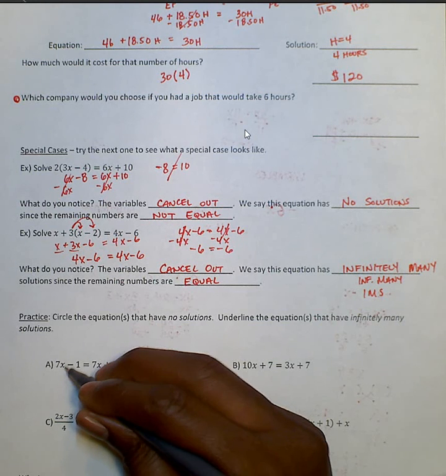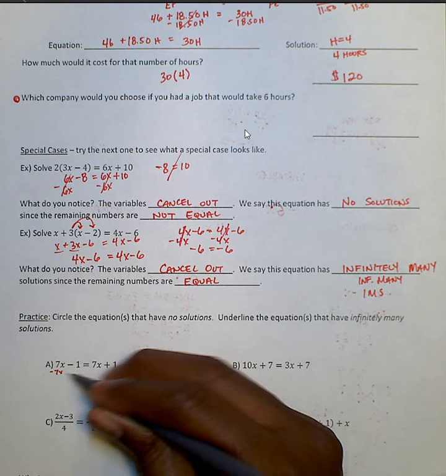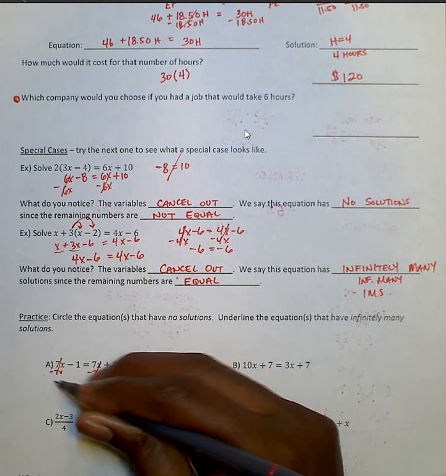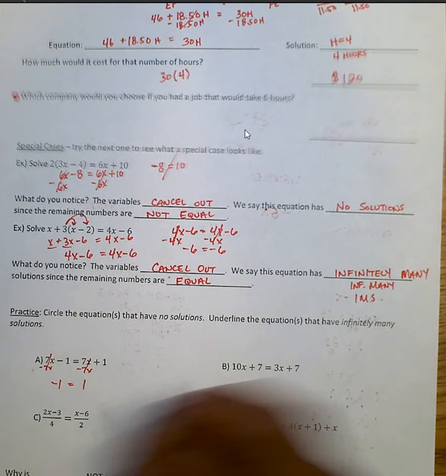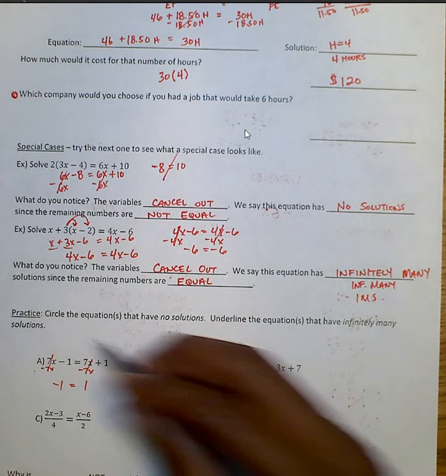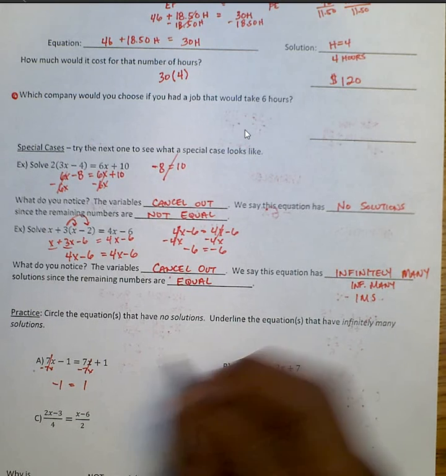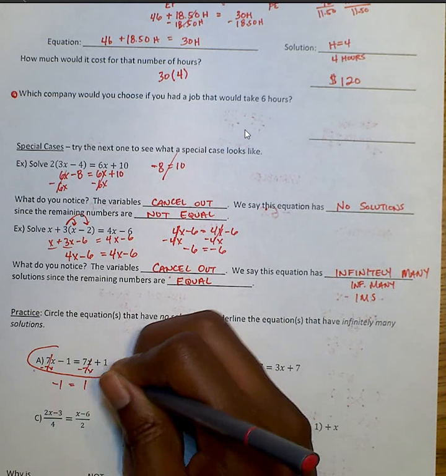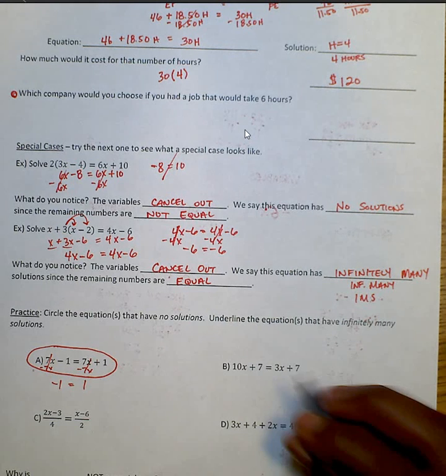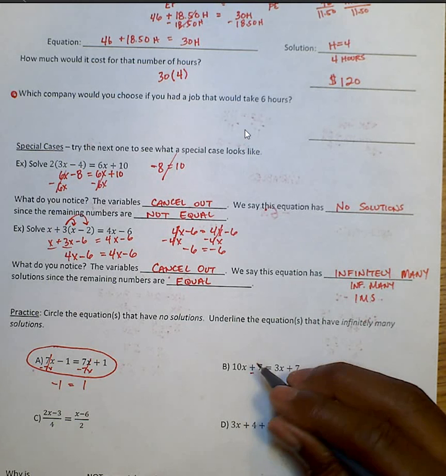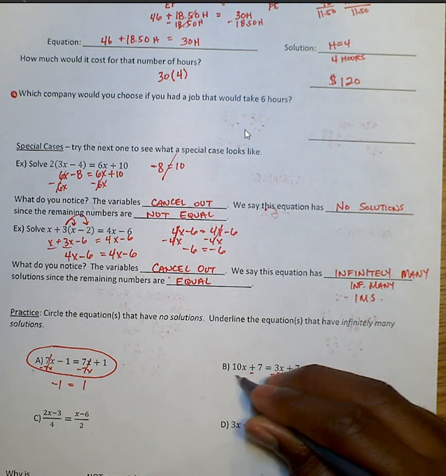So, here I'm going to try to get the variables to be on the same side. I'll subtract 7x. I get negative 1 equals 1. This is no solution. Negative 1 does not equal 1. So I circle this equation. For b, I have 10x plus 7 equals 3x plus 7. So I'm going to get the variables to the same side. I'll subtract 3x from both sides.